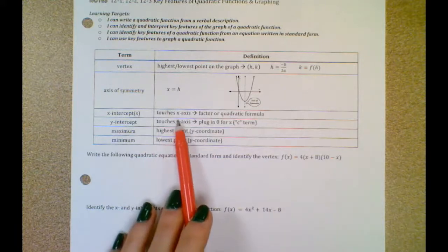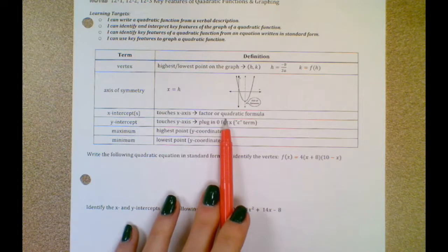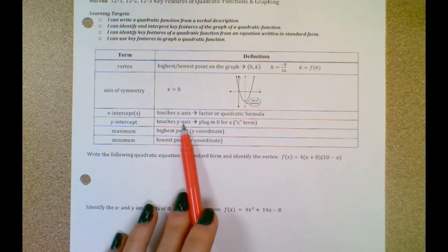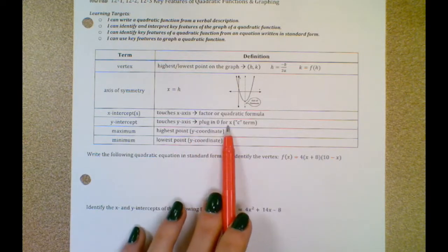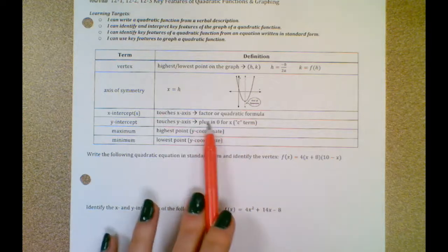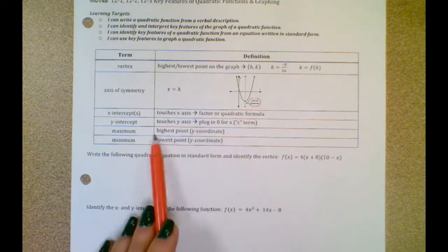X-intercepts are where the parabola touches the x-axis. We can factor that out or use the quadratic formula to solve. The y-intercept is where the graph touches the y-axis. We can plug 0 in for x to solve for that, or it's just the c term of the function in standard form.